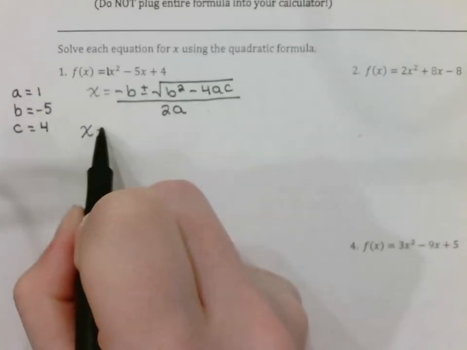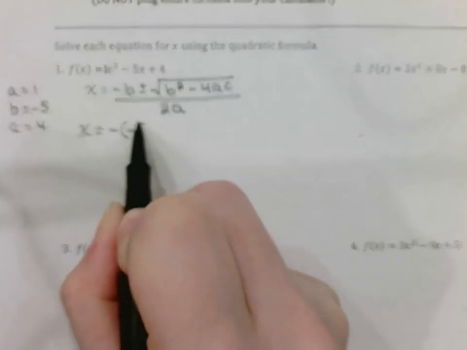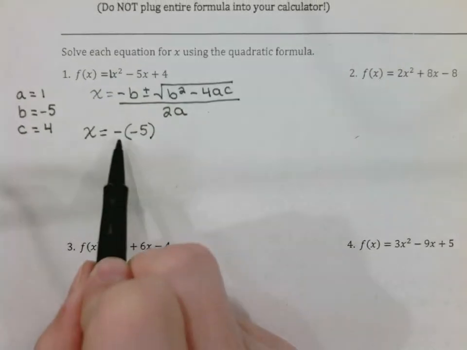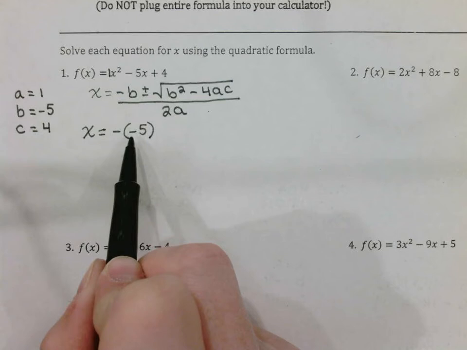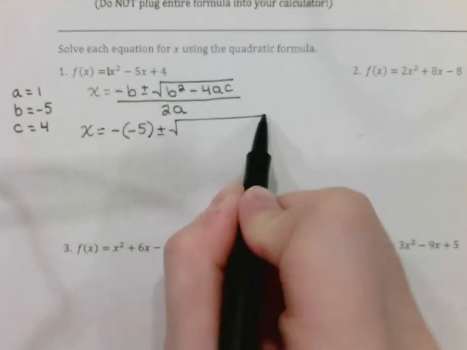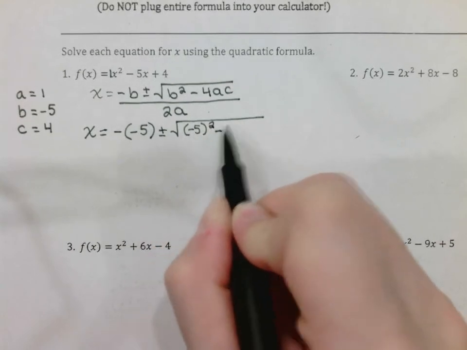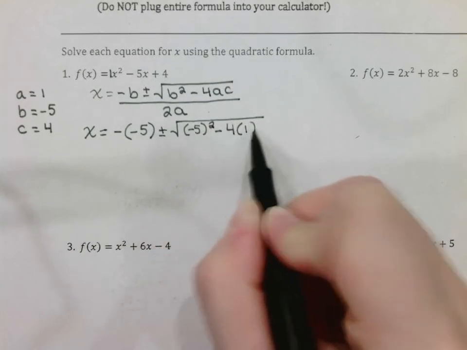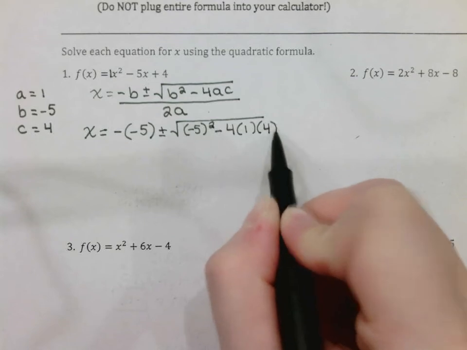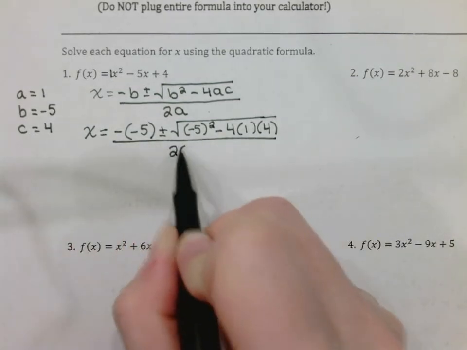So let's see, we have x equals -b, which is -5. And you can see already a negative, we know that's going to turn positive eventually here. Okay, so that's b squared minus 4 times a times c, and this is all over 2 times a.